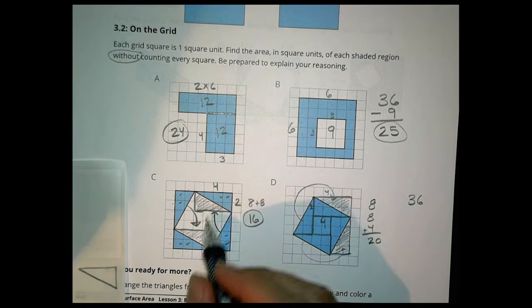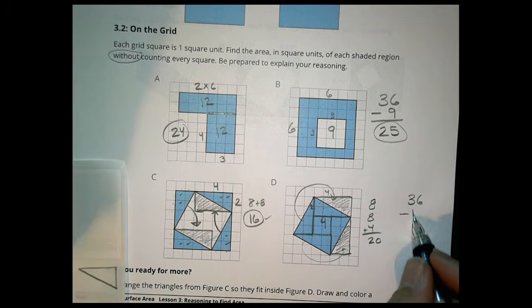Follow me? This whole square is 36. Well, what's missing is the inside piece. If the outside was 16, and I take the outside away, what's left is what's in the middle, which is going to be 20. So there actually were a couple ways of approaching that problem. That's kind of good. Again, you might see some things one way and some things another. Just kind of makes math fun. Different ways of approaching it.